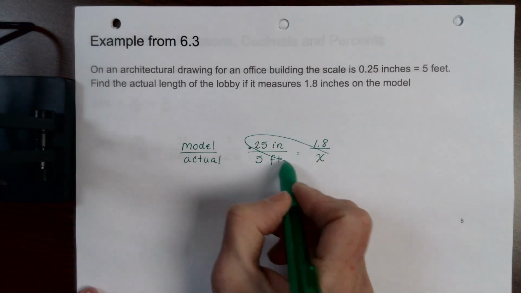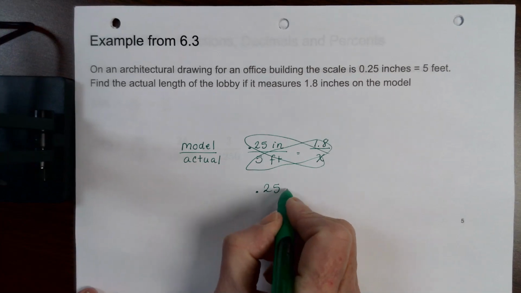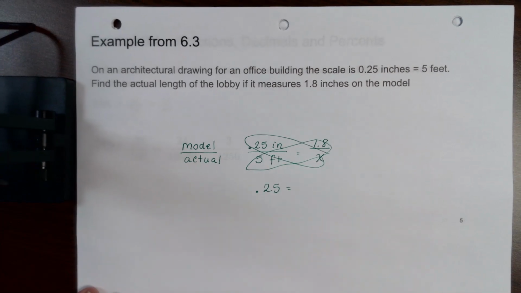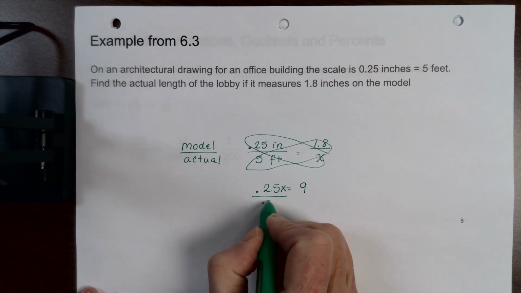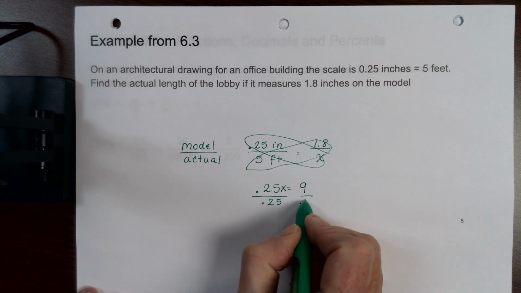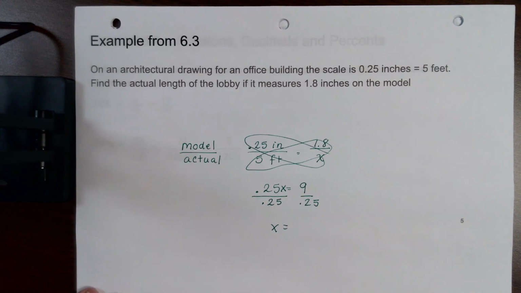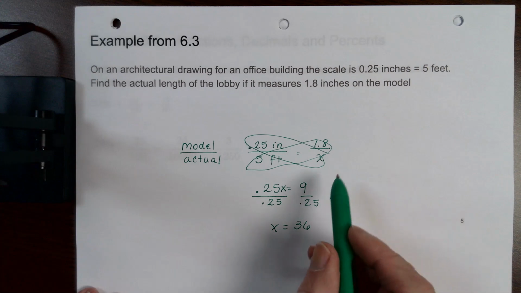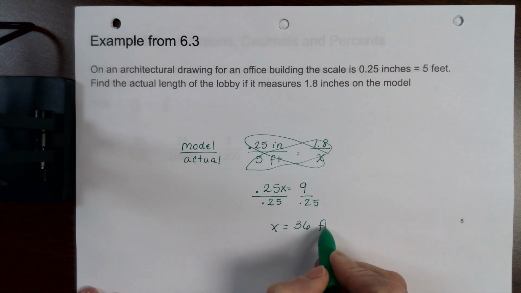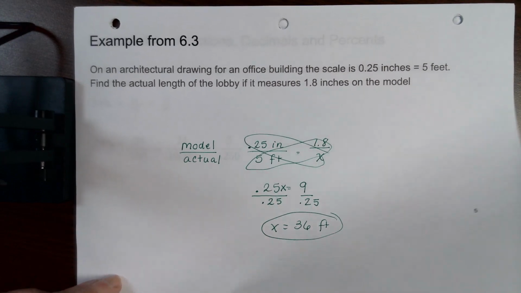So to solve it, I'm going to cross product. So I have 0.25x, I'm sorry, is equal to 9. And then to solve it, I'm going to divide by 0.25. And I'm going to get x is equal to 36. So 1.8 inches on the model is comparable to 36 feet on the actual building.